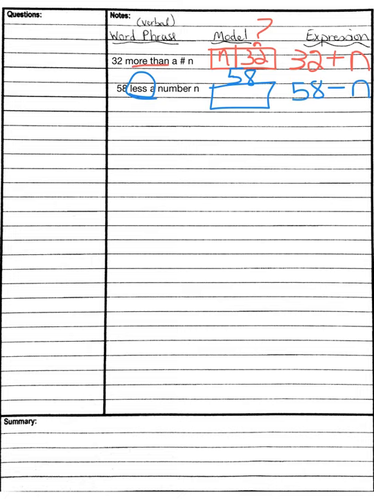We are going to take away n, and then we will get our other unknown value. So 58 less n, and we'll find that missing piece. So the total is 58 here. The total is 58. Take away n, and we have our other missing value.